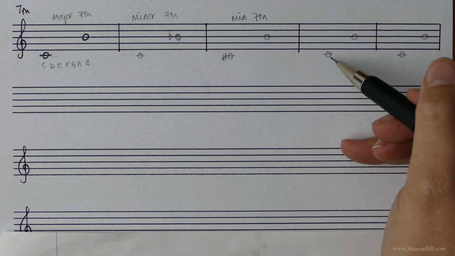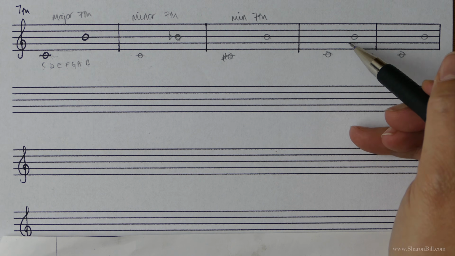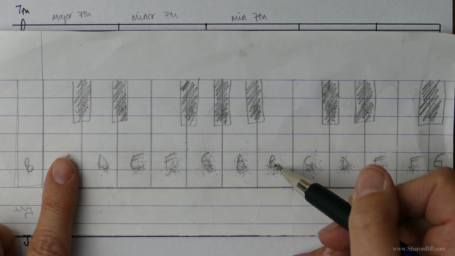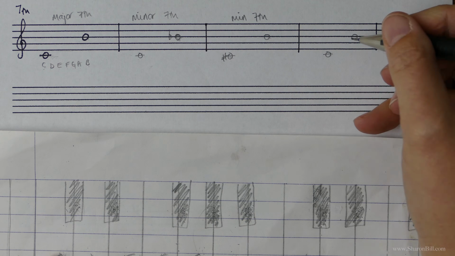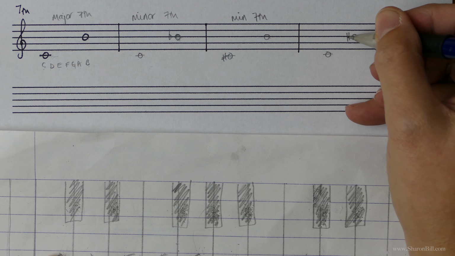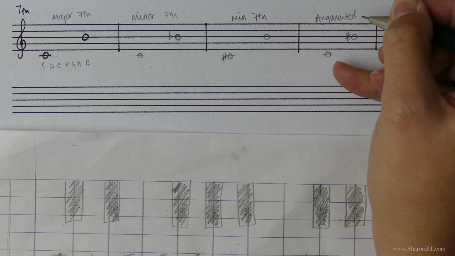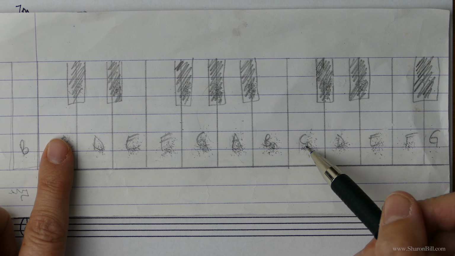Now here we can actually make this interval bigger. So here we have our major seventh from C to B, but if we raise that B by a sharp, we've made it bigger, we've augmented that interval. So C to B sharp is an augmented seventh. Now don't be mistaken in thinking just because it's a B sharp it looks like a C.